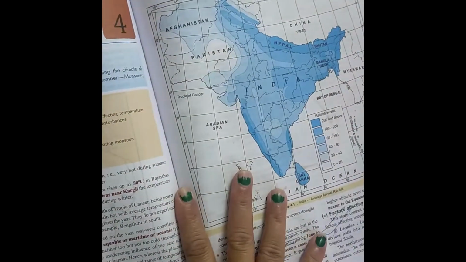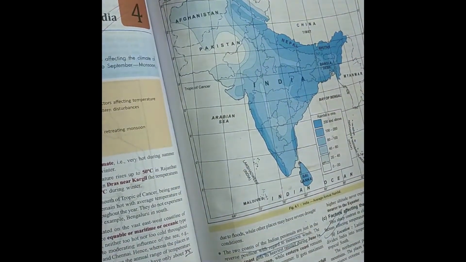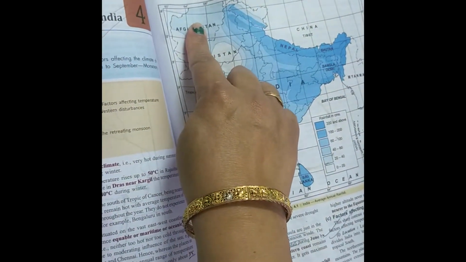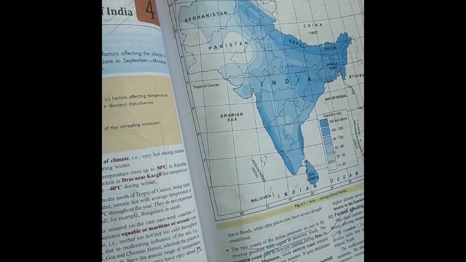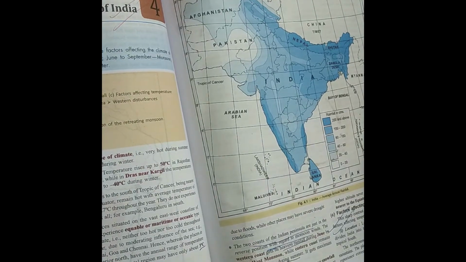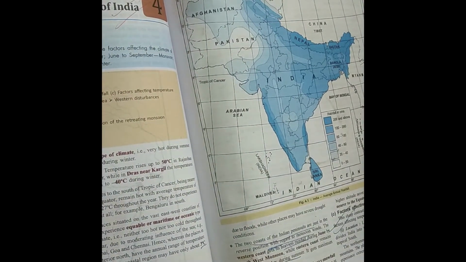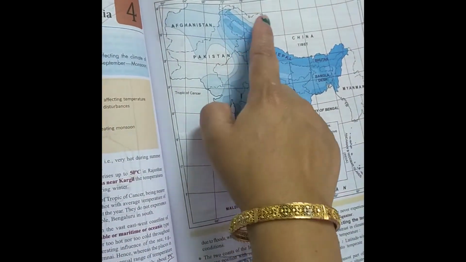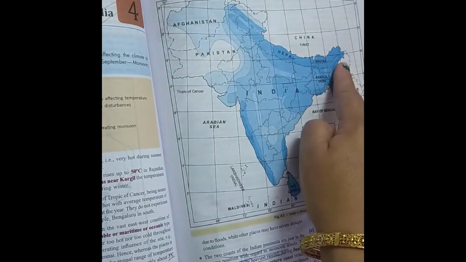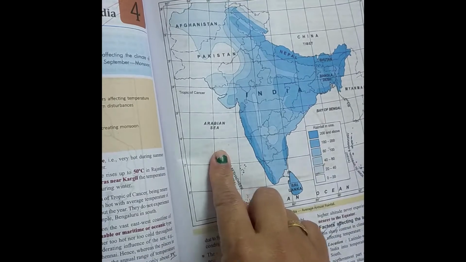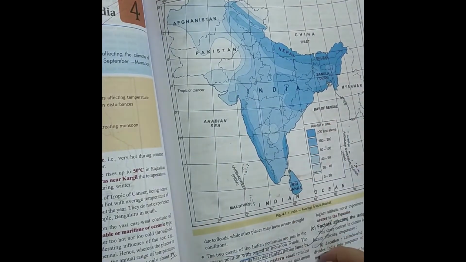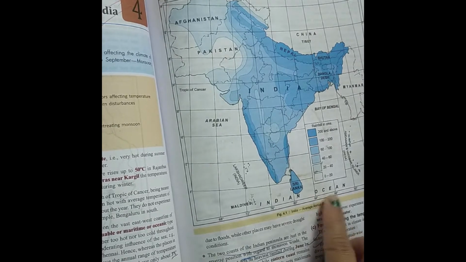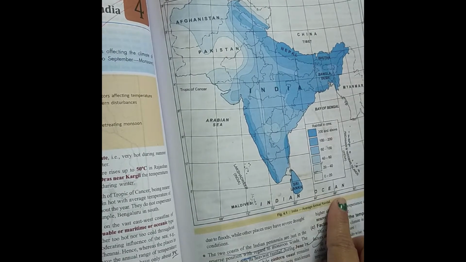So as India lies between 8 degrees 4 minutes north and 37 degrees 6 minutes north latitude, a variety of climates prevail over India. It has a unique location: the Himalaya in the north, the Arabian Sea in the west, the Bay of Bengal in the east, and in the south the Indian Ocean, which acts as a major climatic control.